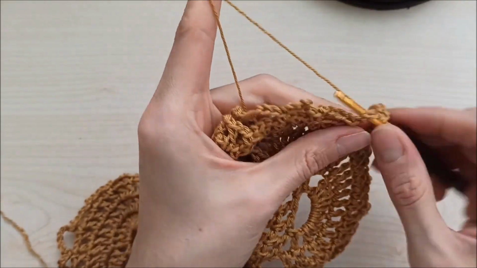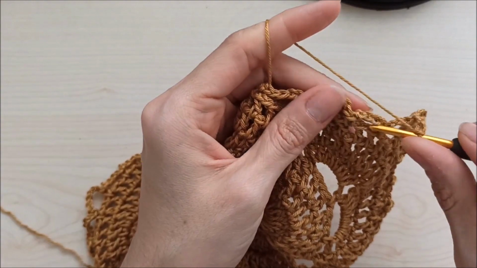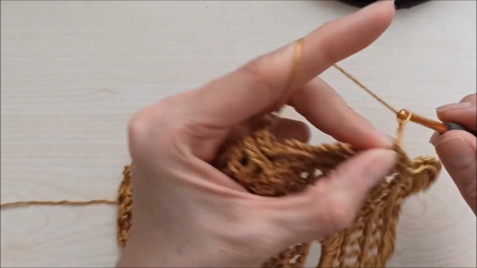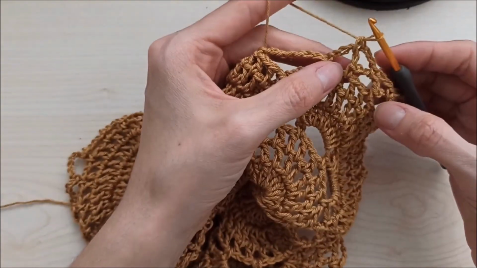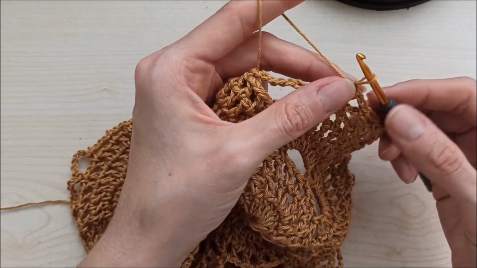Come to first chain 5 space, join with a single crochet. 1 2 3 chains, come to second chain 5, join with a single crochet. 1 2 3 chains, come to third one, join with a single crochet. So you decrease that chain 5 space to 2 chain 3 spaces.